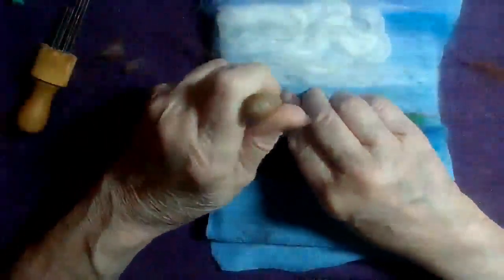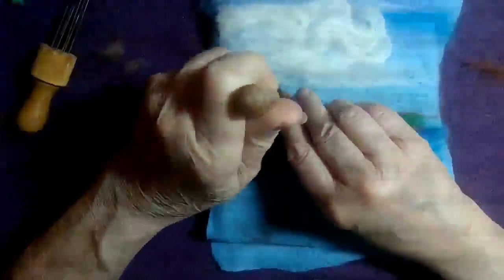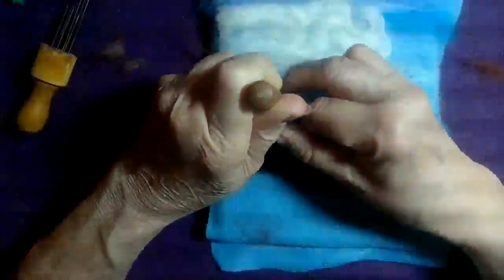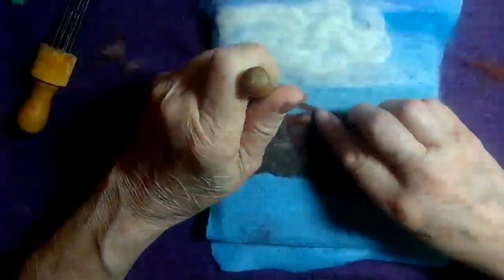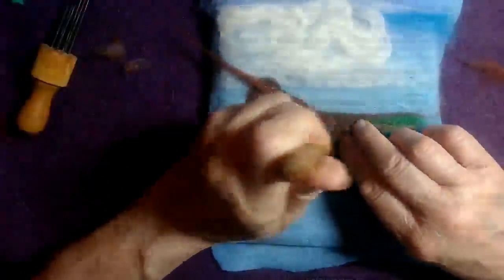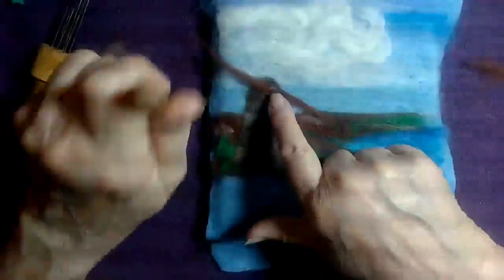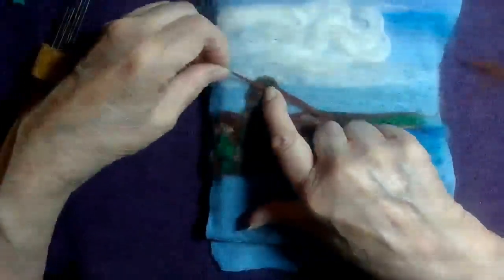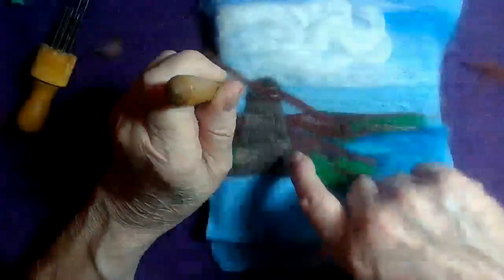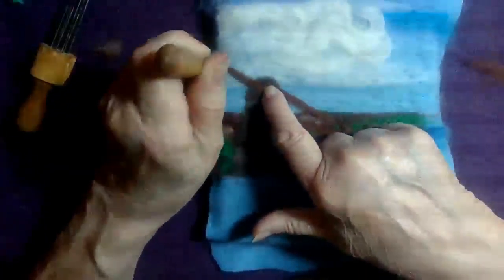Took it right off of there, didn't I? This one. This way. Okay.